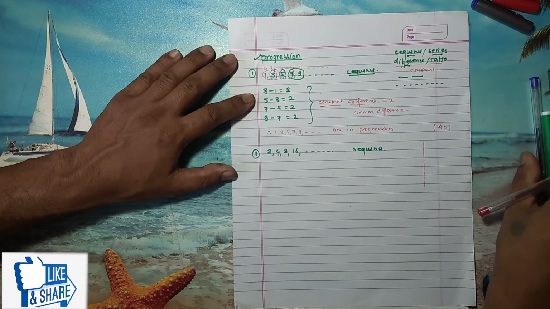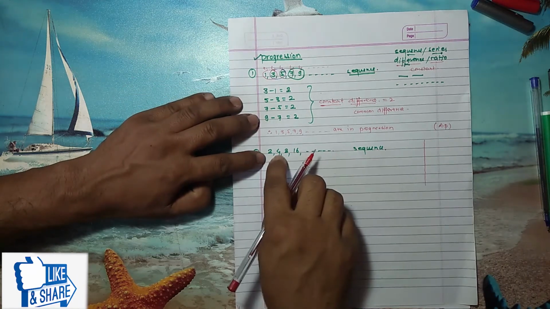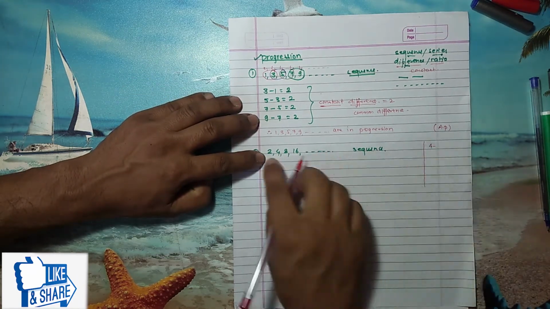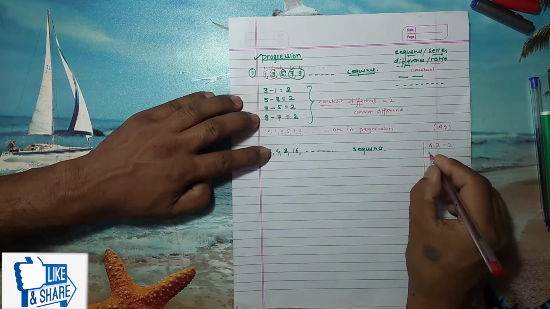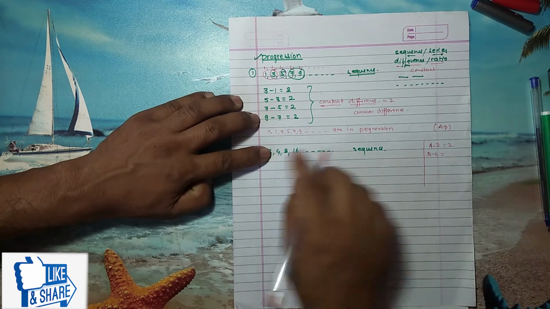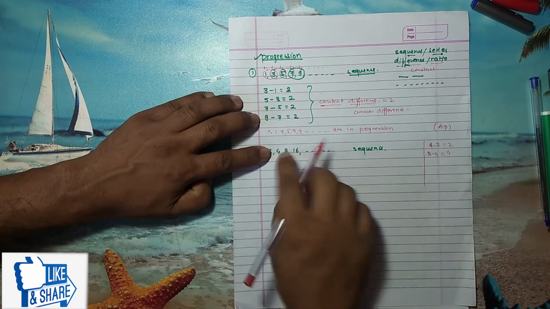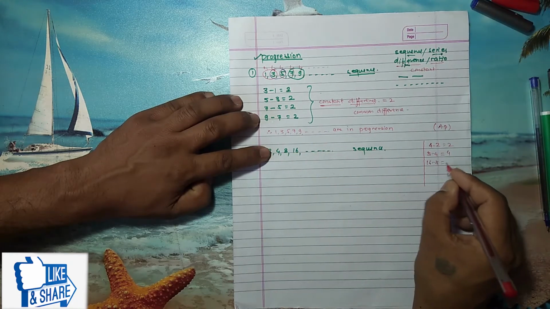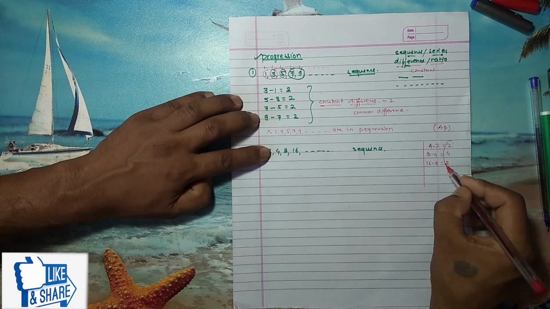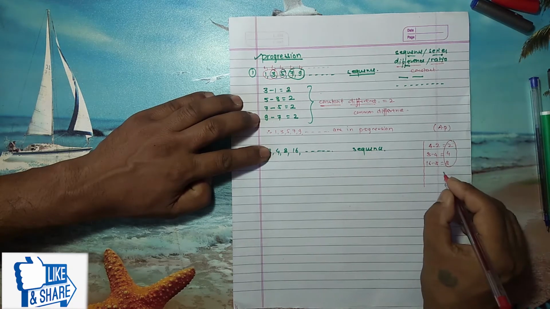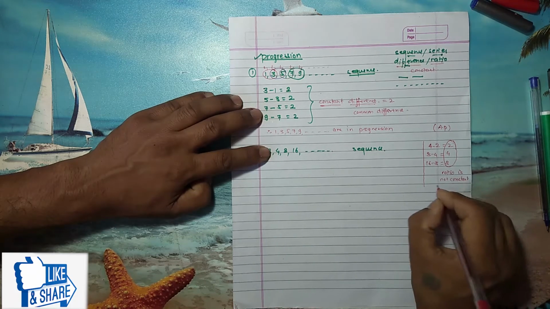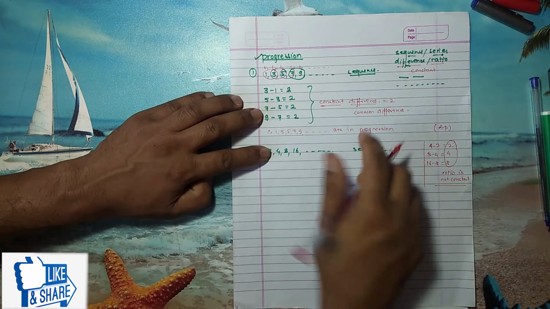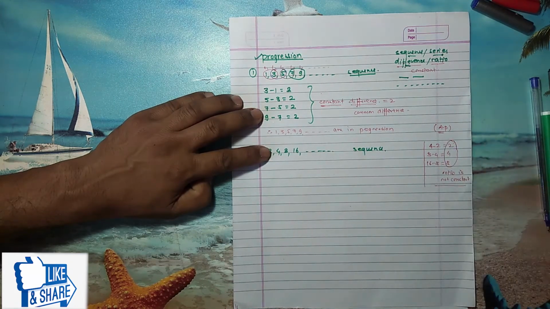Here T2, that is 4 minus T1, then T3 minus T2, 8 minus 4, 16 minus 8. See, here we don't have the difference constant. So this sequence is not an arithmetic sequence.